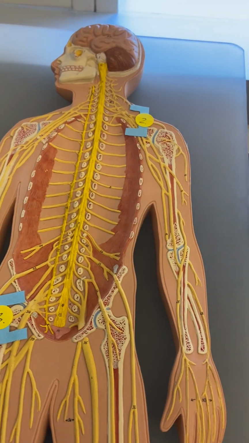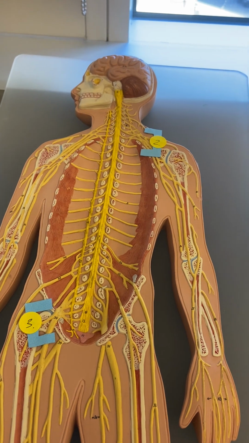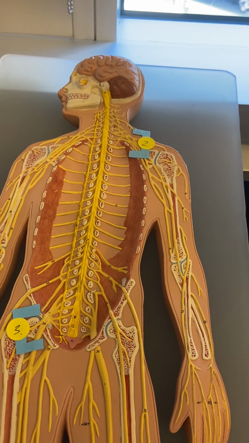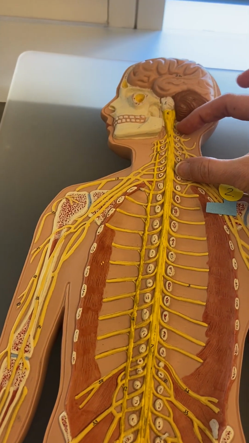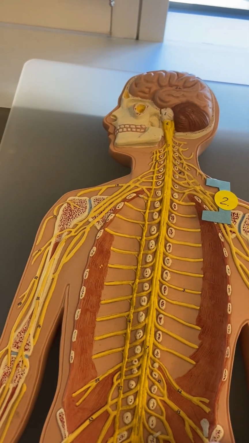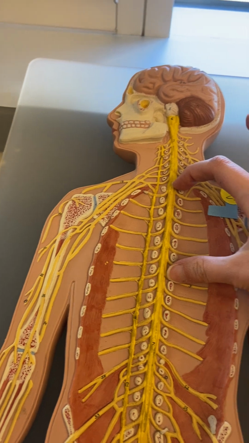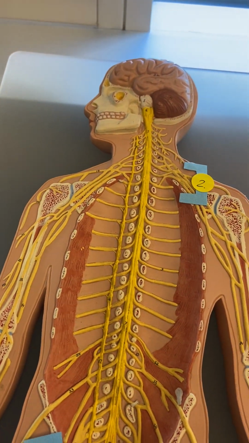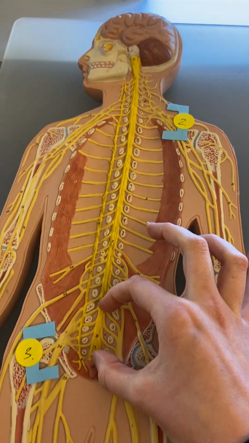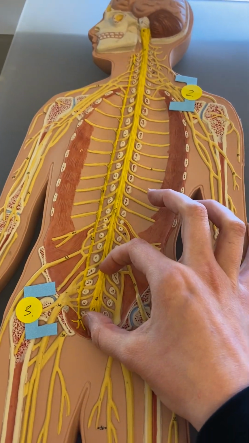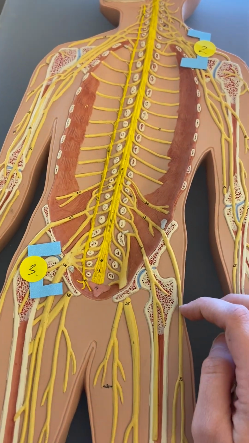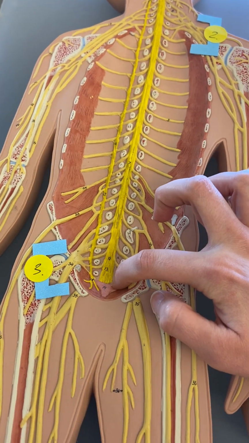Okay, so in this video I'm going to go over some of the structures you need to know for the spinal cord unit. Okay, so cervical nerves are the 8 pairs of nerves in the neck area. Thoracic are the 12 pairs in the thorax area. Okay, lumbar in the lower back area, and then sacral nerves are the 5 pairs where the sacrum bone is, and then coccygeal would be where the coccyx bone is, so at like the very end here.